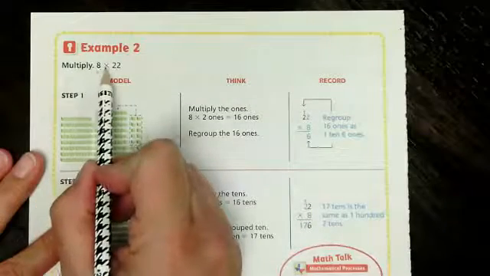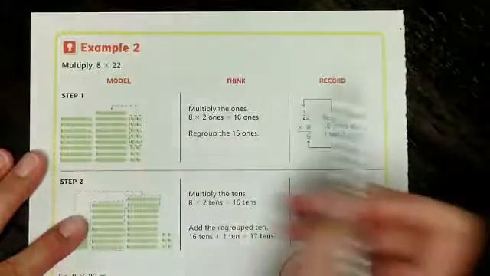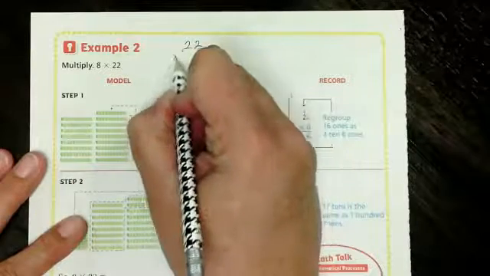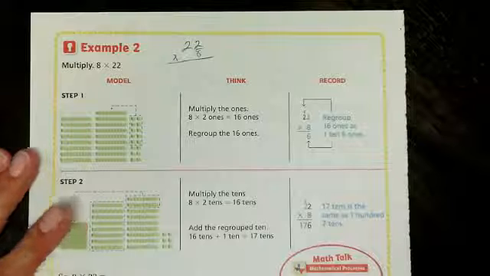Okay, this is example 2. It is just an equation that they want us to solve, and that is multiply 8 times 22. This is a perfectly reasonable way to do this problem, but you guys know me. I prefer going vertically. 8 times 22 times 8.